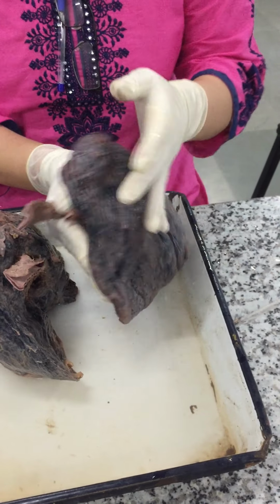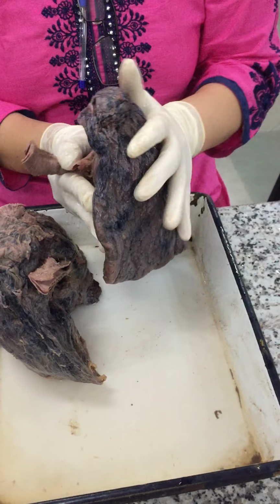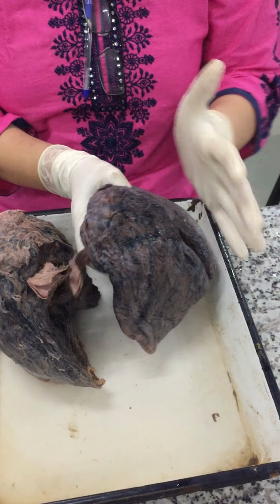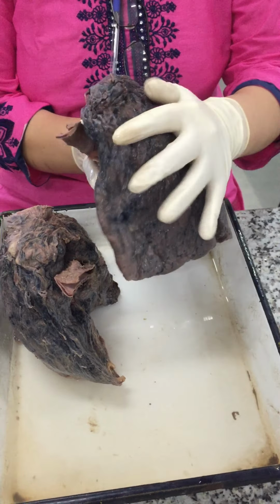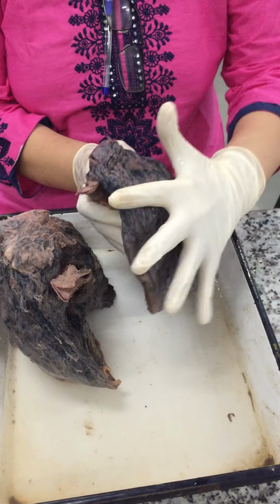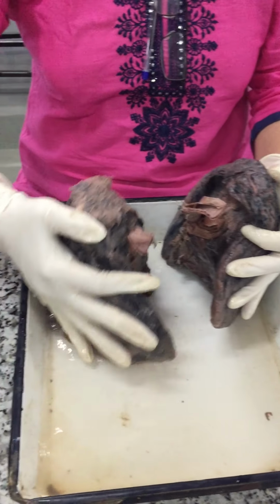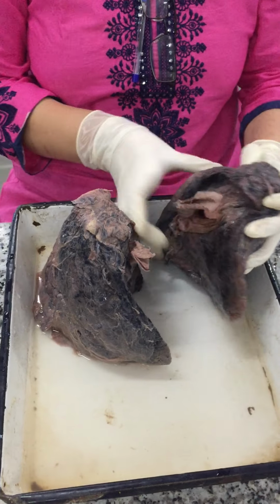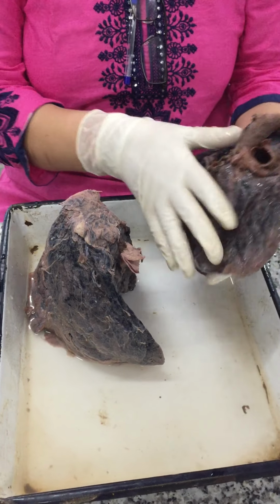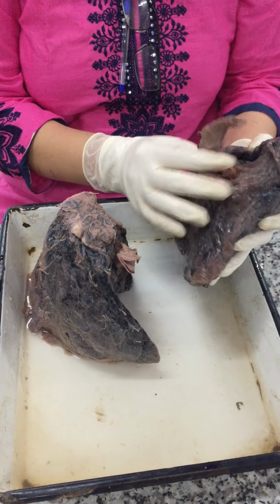One is the costal surface. So actually the lungs are surrounded by the ribs, right? So the outer surface, this convex surface, is costal, where the ribs lie, and encloses both the lungs like this, right? So this is the costal surface and this is the mediastinal surface or medial surface, right?